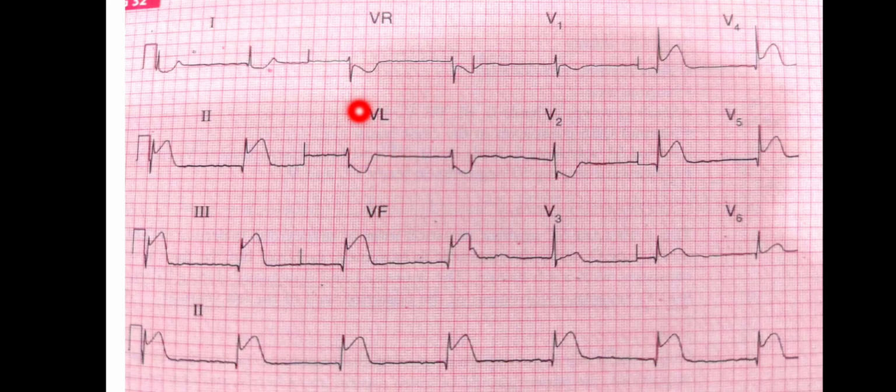Then looking at the AVR and the AVL, you can see that there is downward sloping of the ST segment in lead AVL. And what else can we see? We can see that there is ST segment depression again in V2, and V3 is normal. And in V4, V5 and V6 we can appreciate a little bit of ST segment elevation, but the ST segment elevation is very evident in the inferior leads that are leads 2, 3 and AVF.